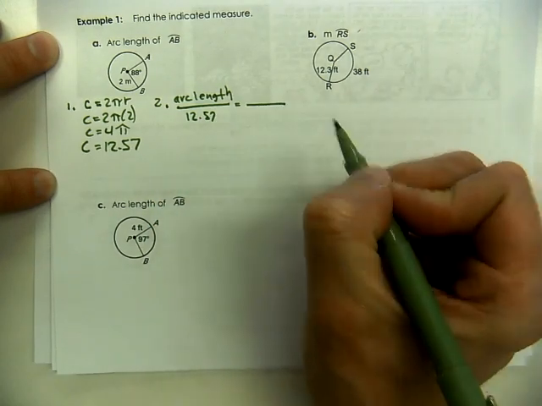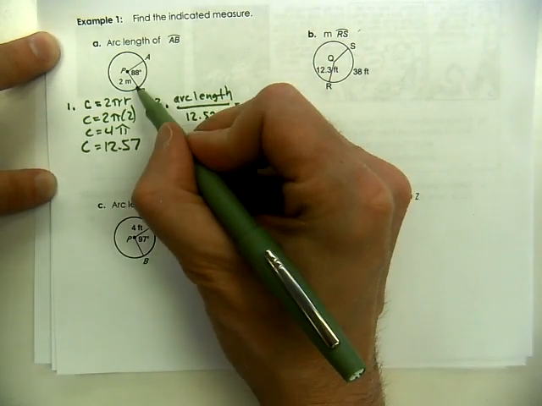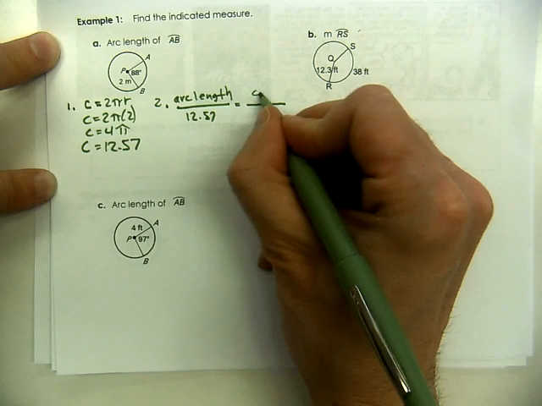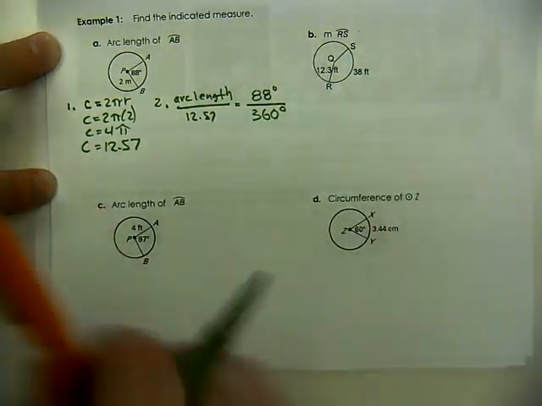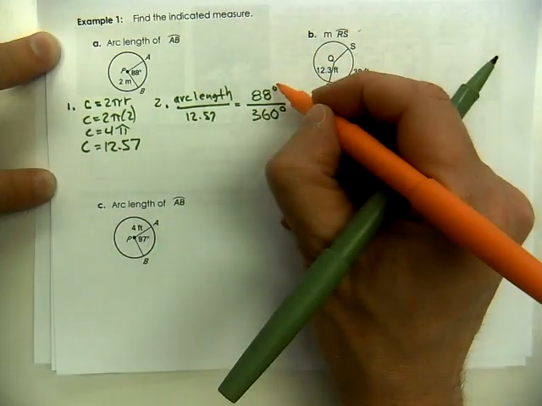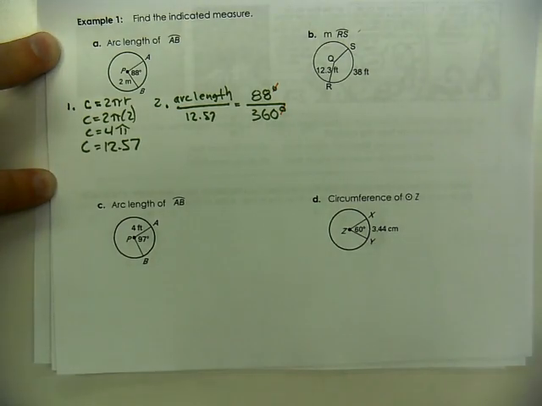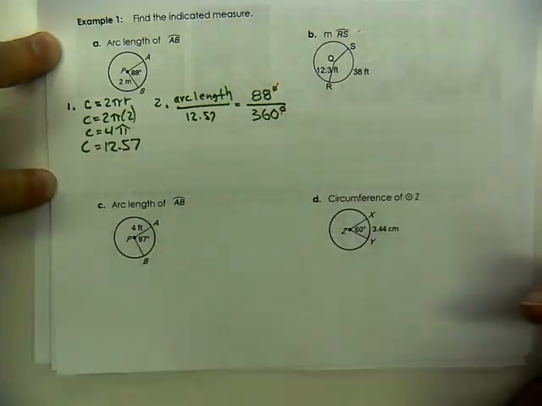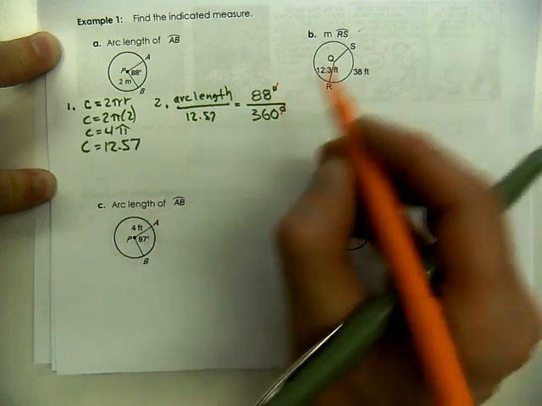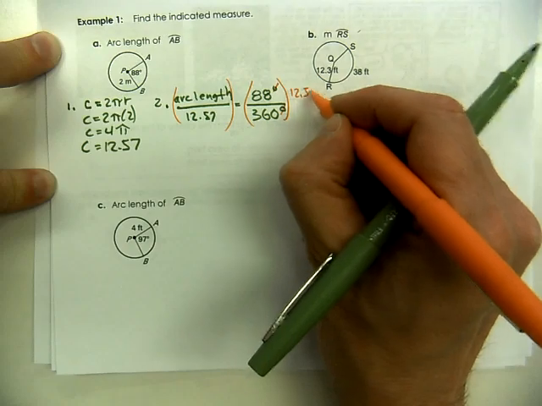Set that equal to another ratio. It says the arc measure. Now we're measuring it in degrees, right? So that's 88 degrees out of a total 360 degrees. Remember that when you have a ratio like this, the units cancel out, so degrees cancel out with degrees. So that's why the answer won't be in degrees, because the degrees are gone. And this is our variable right here, the arc length. So I am going to get it by itself. We're currently dividing by the 12.57, so I'm going to multiply both sides by 12.57.